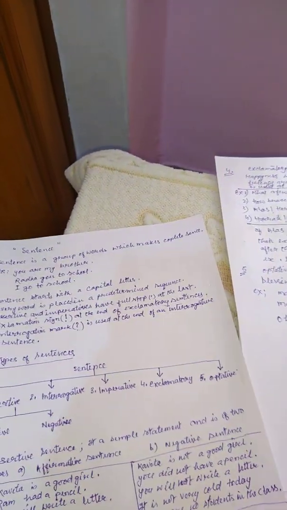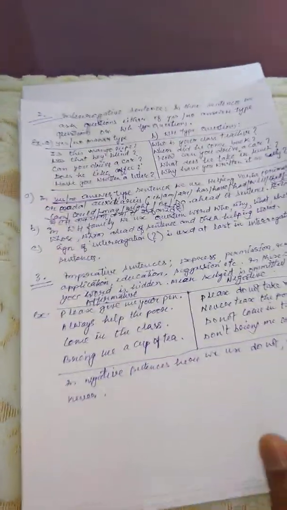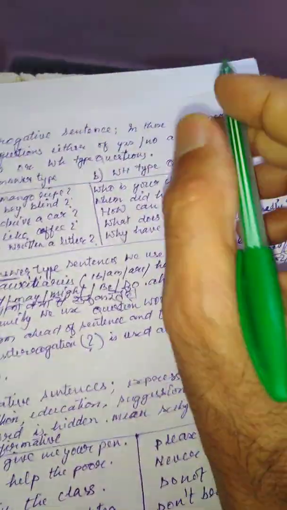Now we'll be taking up the interrogative sentence. We have earlier studied what an interrogative sentence is. An interrogative sentence means one through which we are inquiring or raising questions. We are asking something to someone.